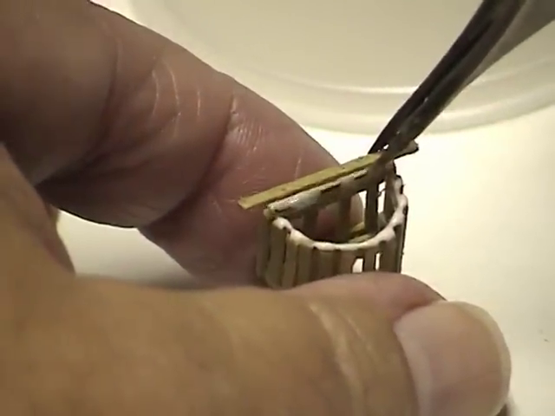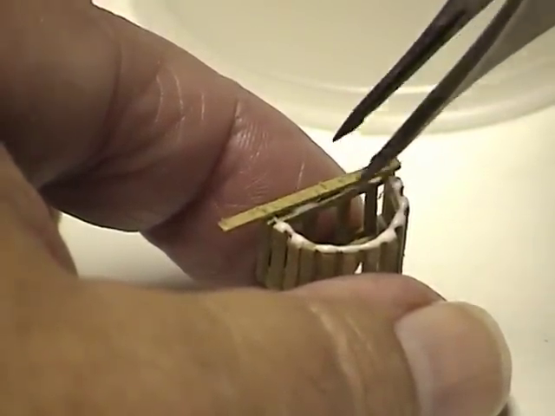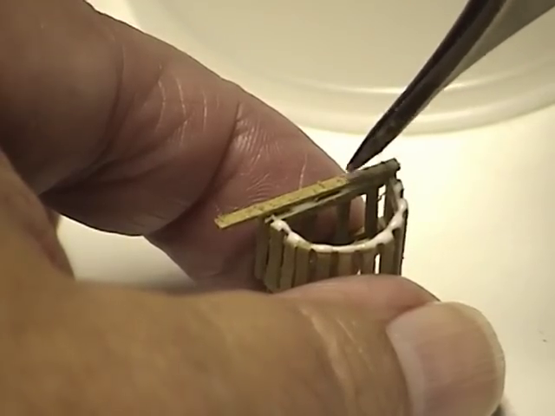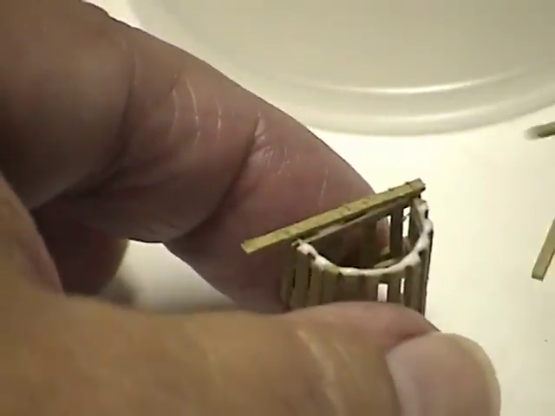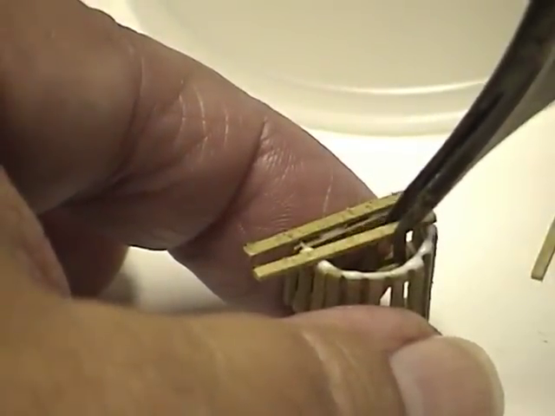And then we're going to put some more of these little slats of wood on there. And we're going to let them overhang. Rather than trying to cut them to the right size, it's easier just to let them overhang. Let me get it so this is in the camera.